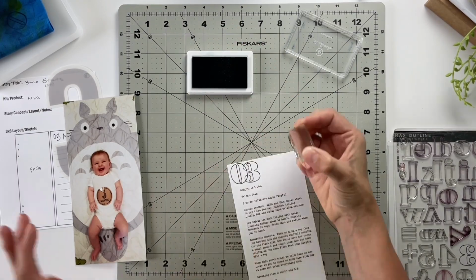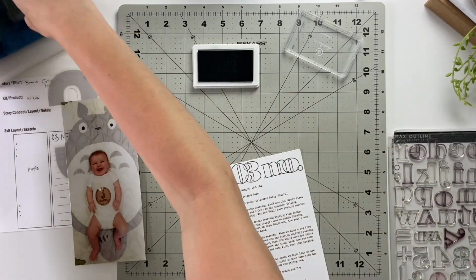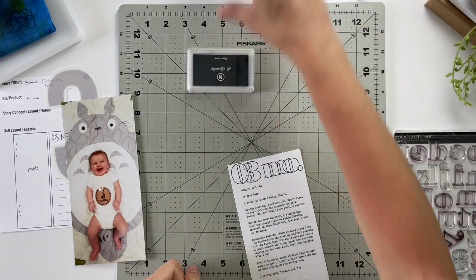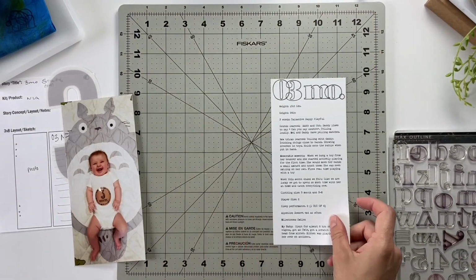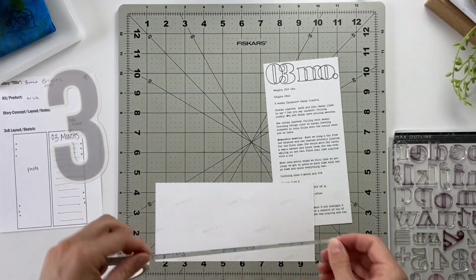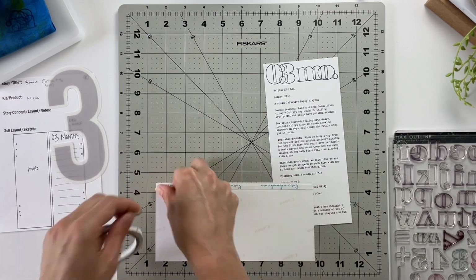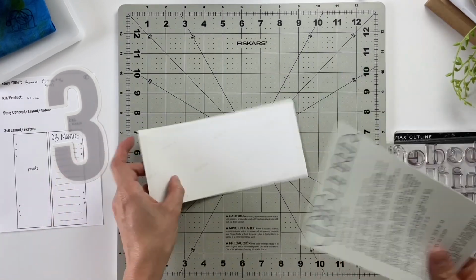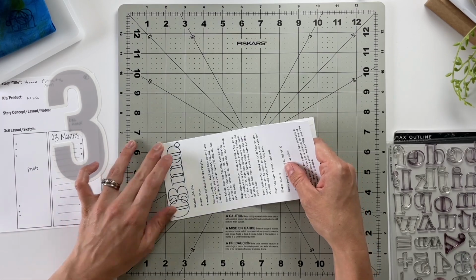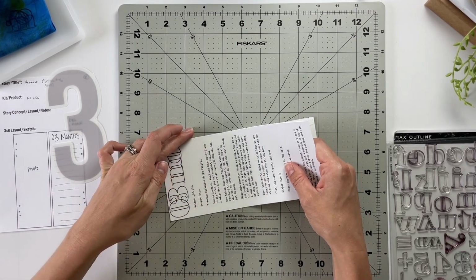I then also printed off the monthly stats for month 3 here, and I will have some close-up pictures of these in the post. So if you're curious to see what different stats I had my sister-in-law keep track of and the different questions that I asked her for the month, you can see some close-ups there to get some ideas for your own albums if you're creating baby albums as well.